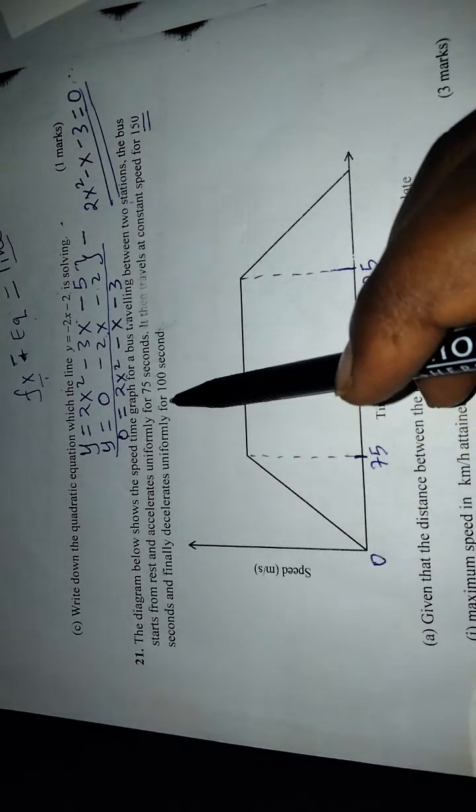Then finally, it decelerates uniformly for 100 seconds. So within another 100 seconds, which means we will find ourselves at 325 seconds. This is time in seconds, 325 seconds. Now that is the motion of the bus. From 0 to 75, it was accelerating.